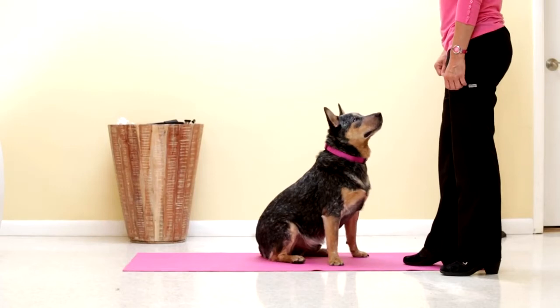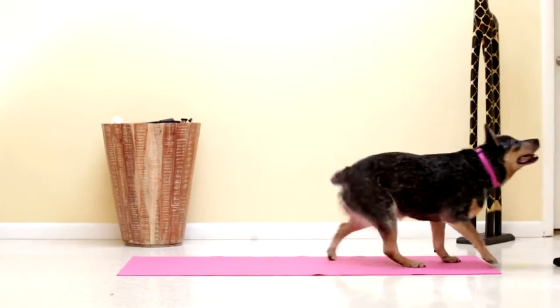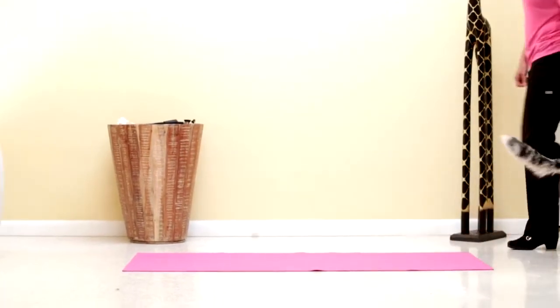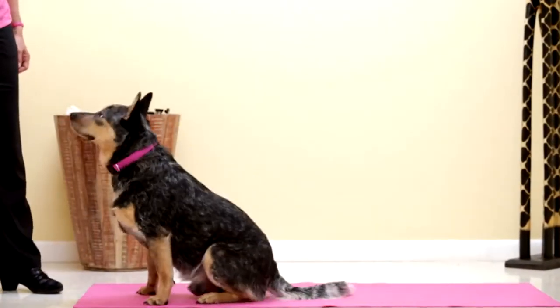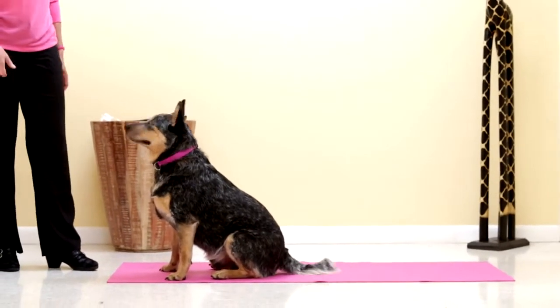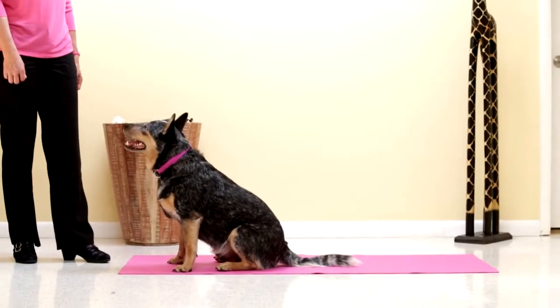Magnum, a 1.5-year-old cattle dog, is attentive, alert, responsive. He's able to gait properly, has no ataxia, no dysmetria, no weakness or paresis, and is not paralyzed.